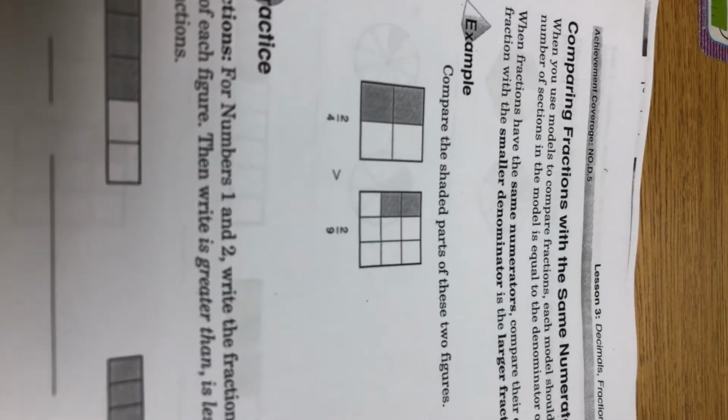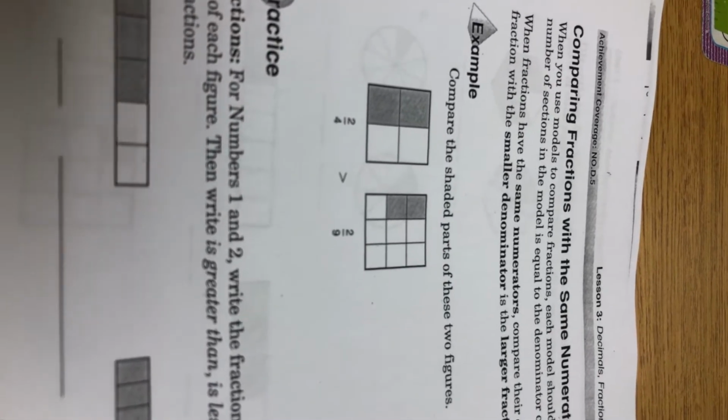So when your denominator is smaller, your fraction pieces are larger. So it's kind of the opposite. So if you have the same numerator and you have different denominators, then you can look at your denominators and the smaller number would be larger.